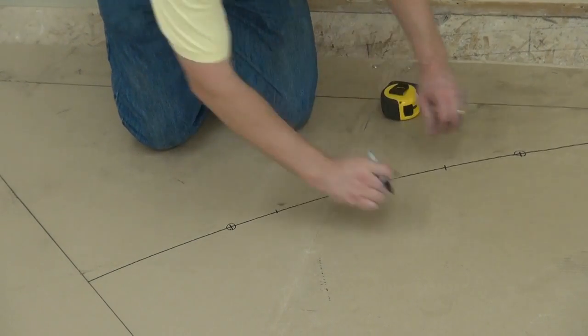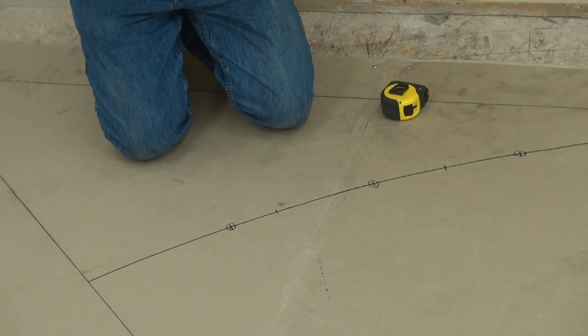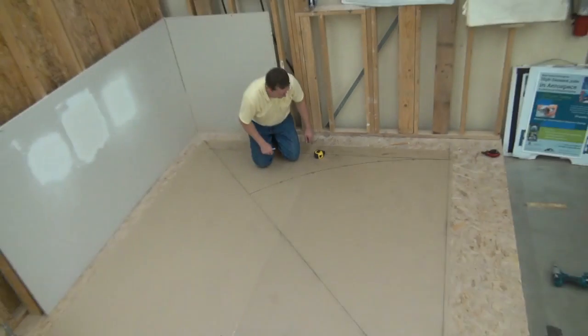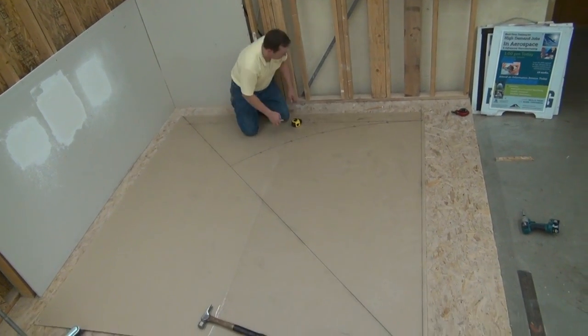You may get off fractionally over the 6 measurements. Hopefully you're within 1/8 of an inch or so to your point there.